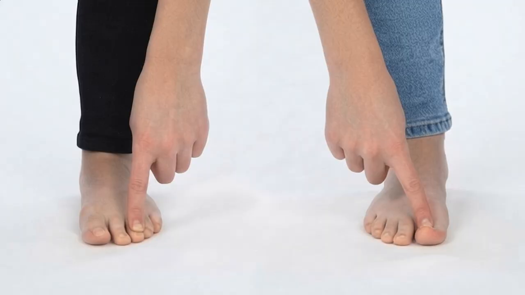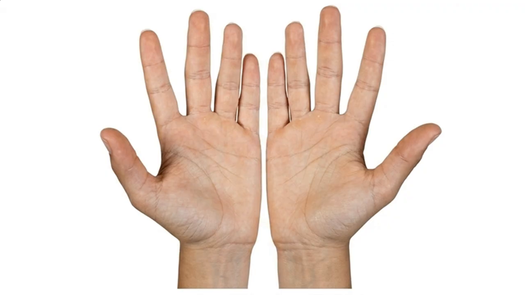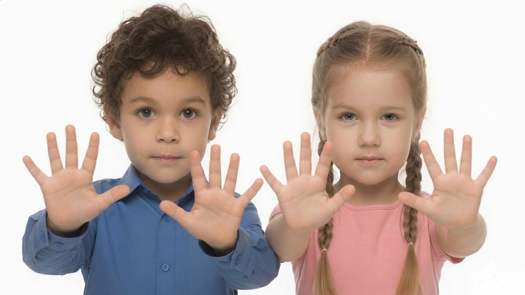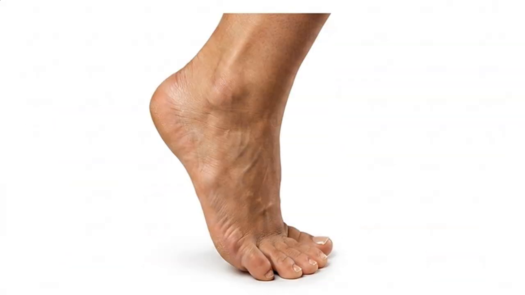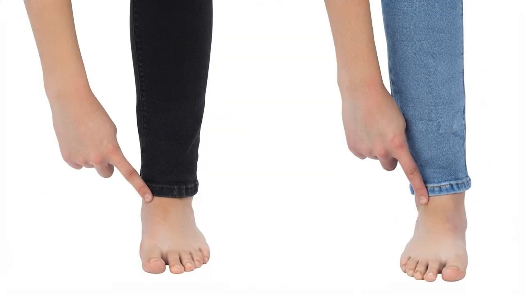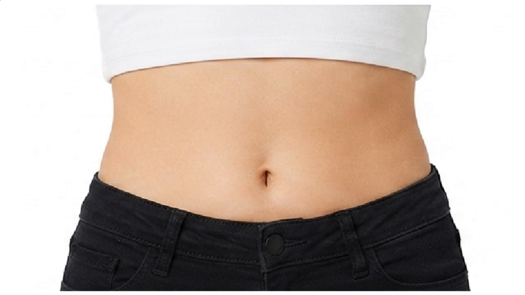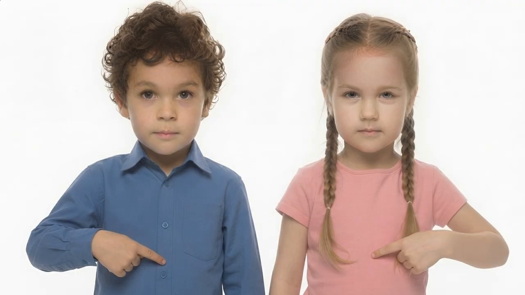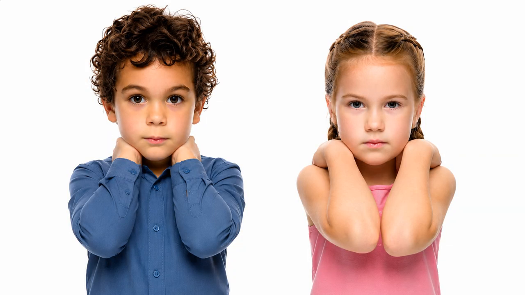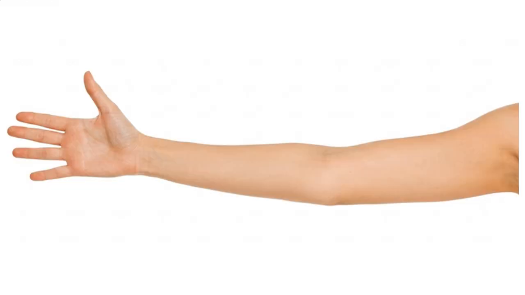These are my fingers. This is my toe. These are my hands. This is my knee. This is my foot. These are my thumbs. These are my legs. This is my belly. These are my elbows. This is my arm.